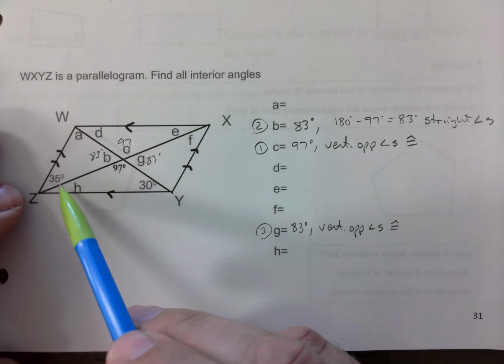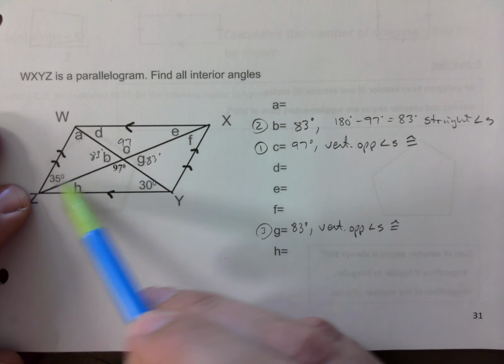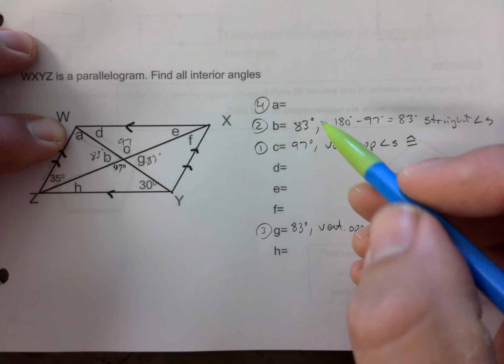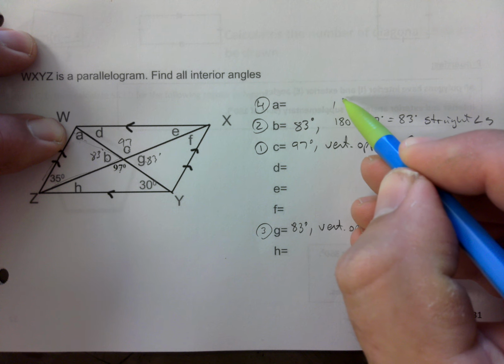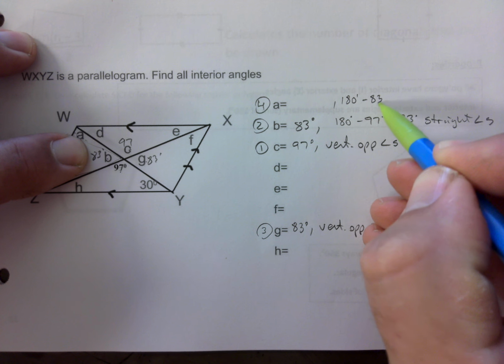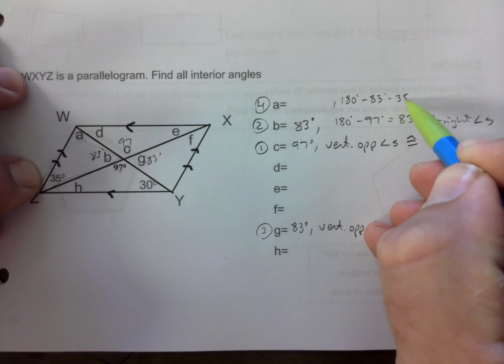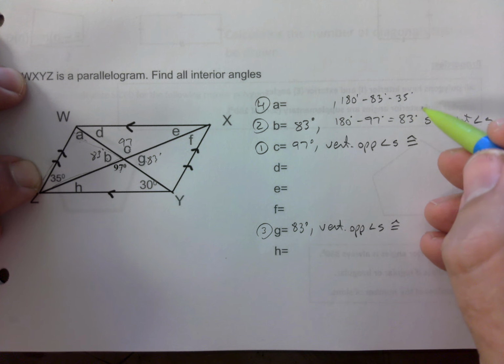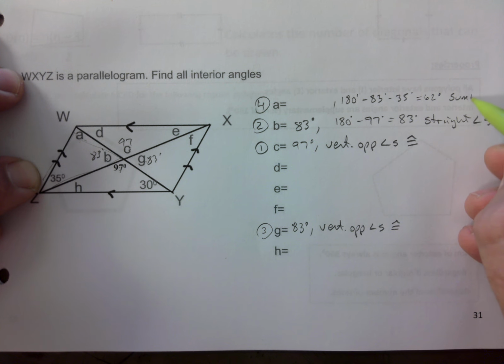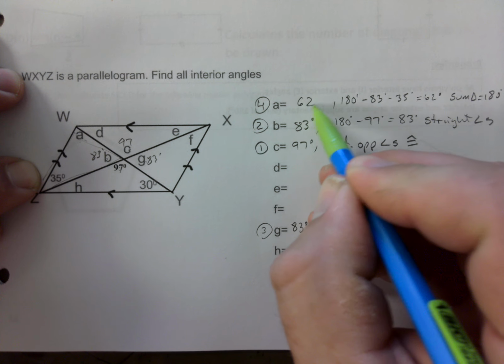And now I will proceed with A, because I see a triangle there. I'm going to do that next. A is going to be found by going 180 minus 83 minus 35. So that's 62. Can you see that? I know I'm writing a little small there. This is sum of triangle is equal to 180. That's the property, so 62 goes there.